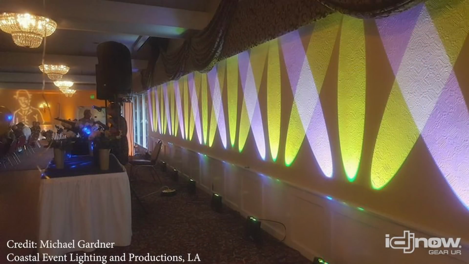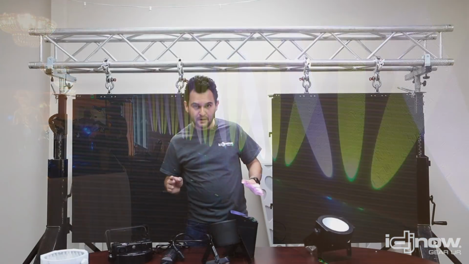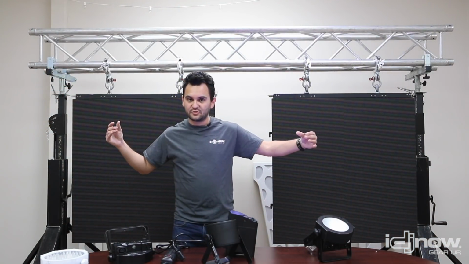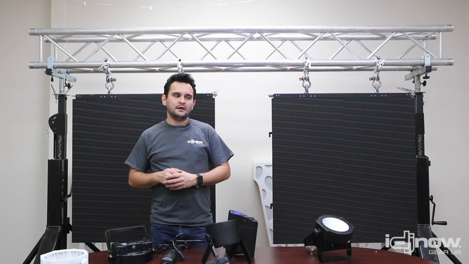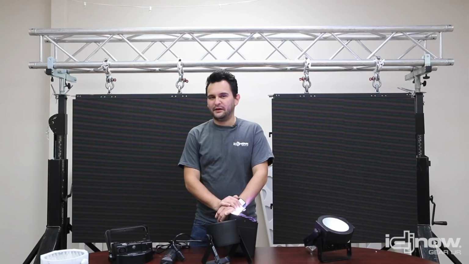Now what I mean by that is it's basically one diode, not a COB, traditional diode, and it goes through a special lens that makes a really, really tight beam. Or linear ones, which are the long types of uplights. I mean, there's so many different kinds. So how do you know which is the right uplight to get?